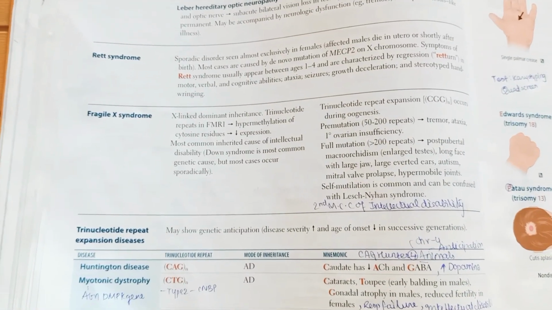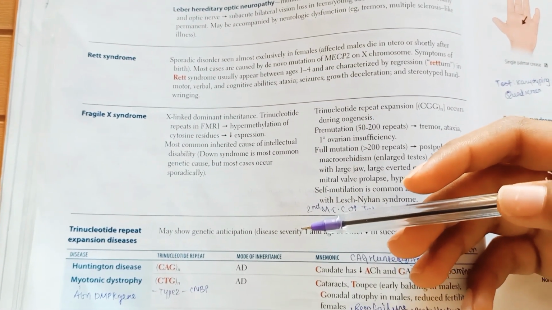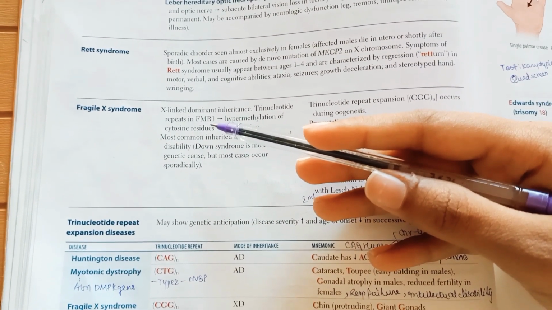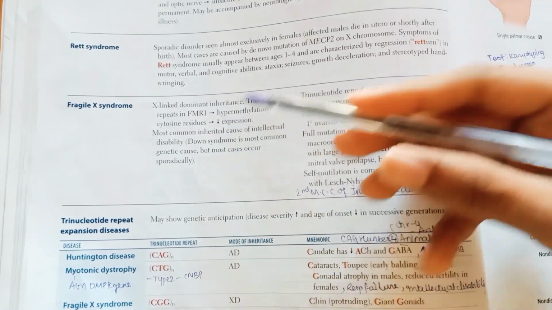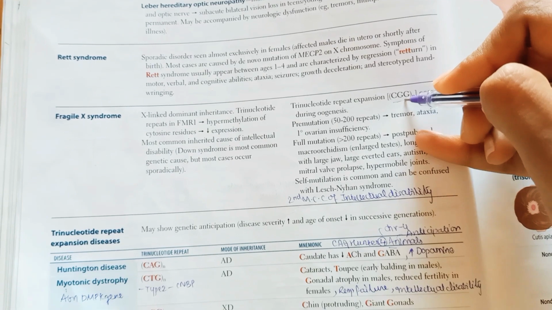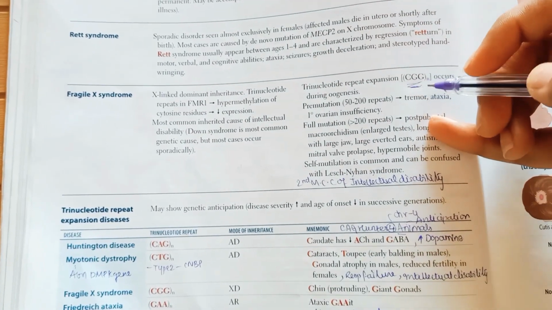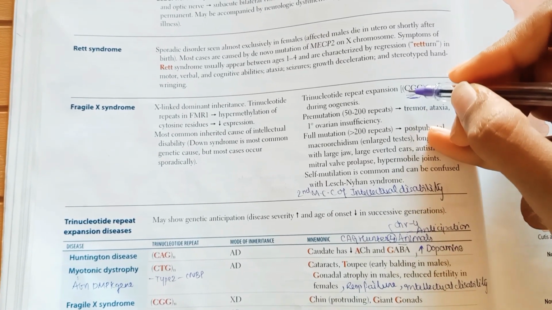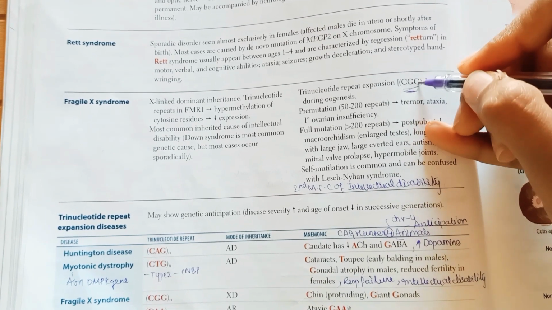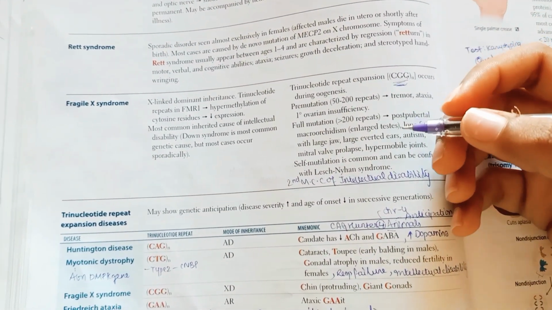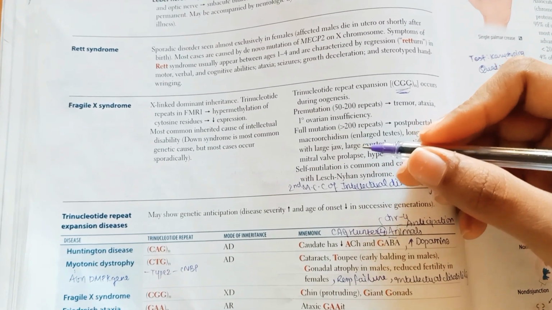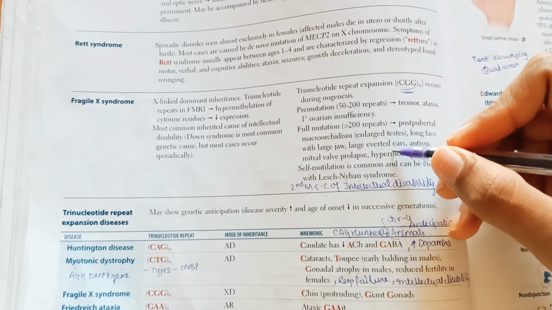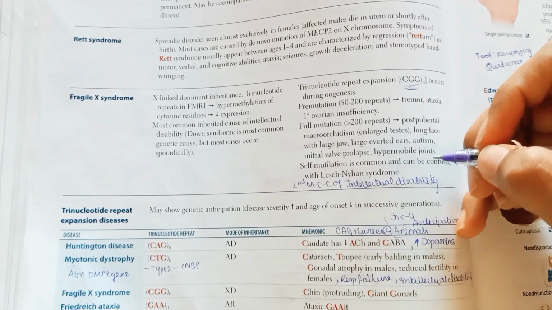Next, Fragile X syndrome. This is an X-linked dominant disorder in which there are trinucleotide repeats in the FMR1 gene. The trinucleotide repeat here is CGG. CGG is a mnemonic for this disease: congenital giant gonads, or you can say elongated chin, giant gonads. Here there is postpubertal macroorchidism, that is enlarged testes. There is a long face with a large jaw, large everted ears, autism, mitral valve prolapse, hypermobile joints.